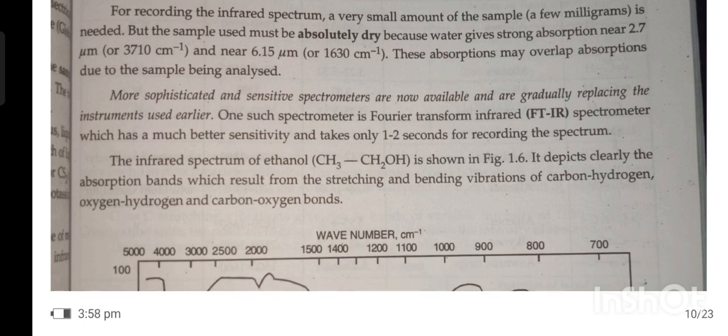More sophisticated and sensitive spectrometers are now available and have generally replaced the instruments used earlier. One such spectrometer is the Fourier transform infrared (FTIR) spectrometer, which has much better sensitivity and takes only 1 to 2 seconds for recording the spectra. The infrared spectrum of ethanol is shown in figure 1.6.